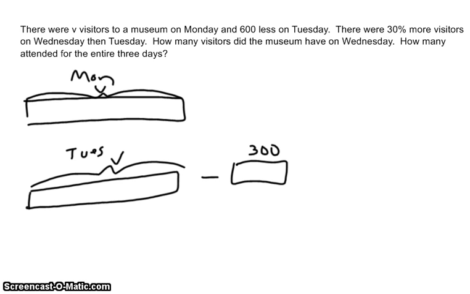On Wednesday, there are 30% more on Wednesday than on Tuesday. So I got to take Tuesday's, and I got to give it 30% more. 30% more. Wow. Let's look at that. That is meaning I am adding to it 1/3 of what we had before. So let's take our Tuesday, and we'll split it up into 30%.